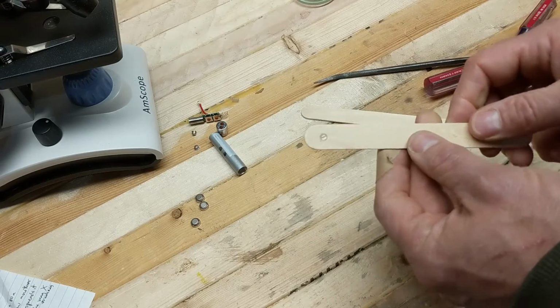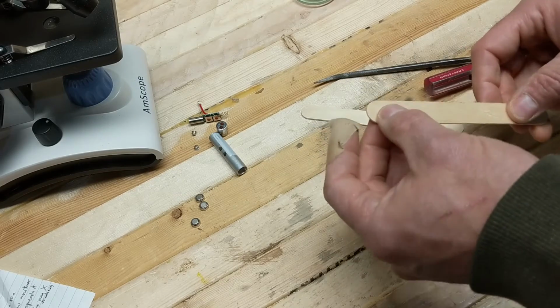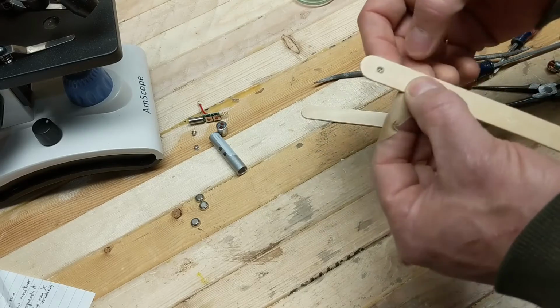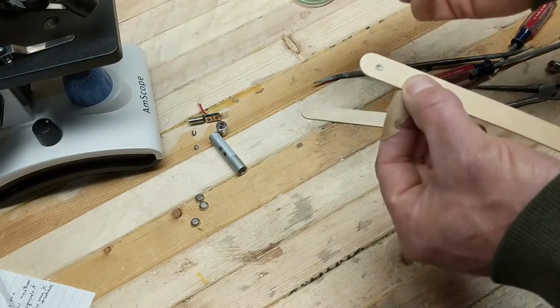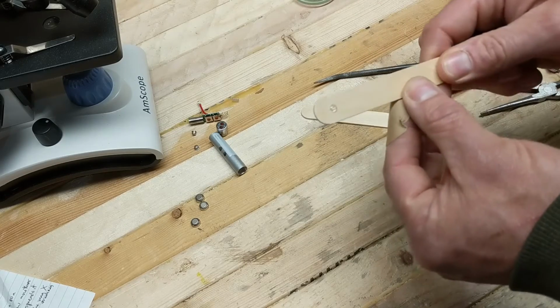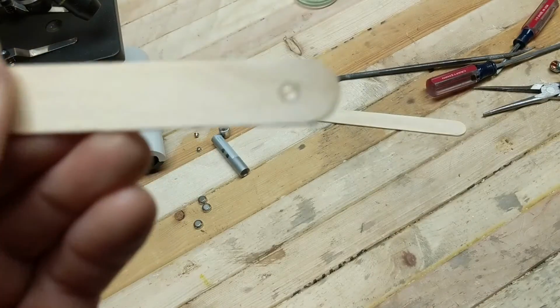Now you're probably going to mess up. You're probably going to make the hole too big the first time. I've gone through a lot of tongue depressors doing this, getting this just right. It stays in nicely on its own. You don't have to glue it. It stays nice and flat. So let's use it. Let's try it out now. There is my fingerprint.